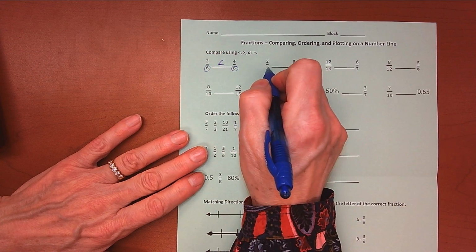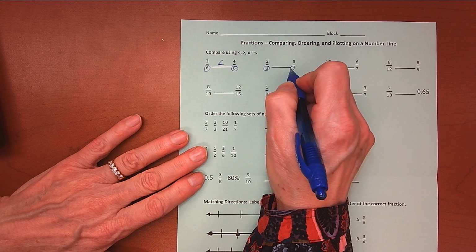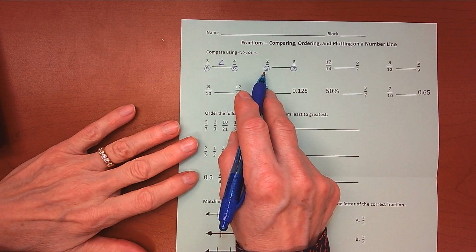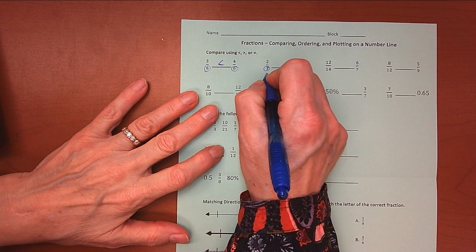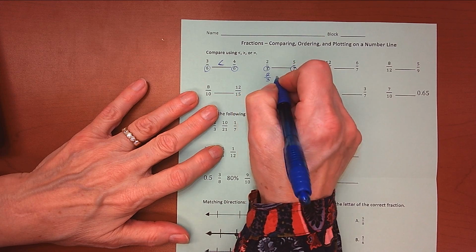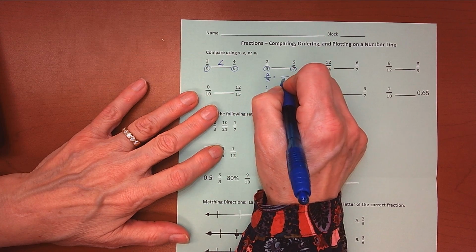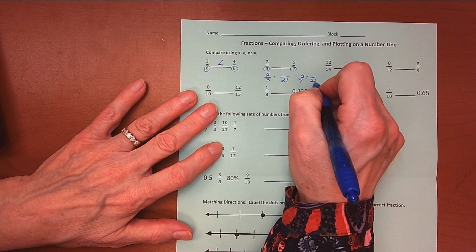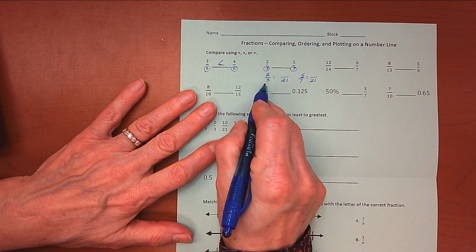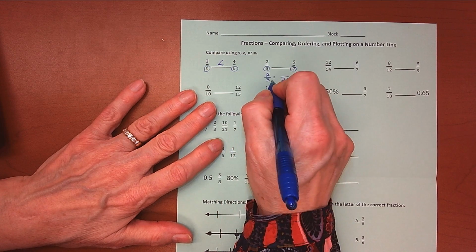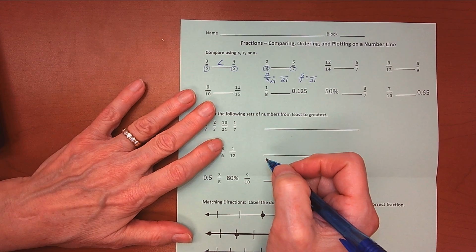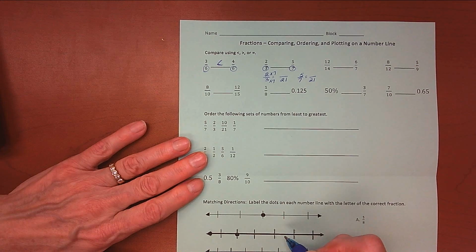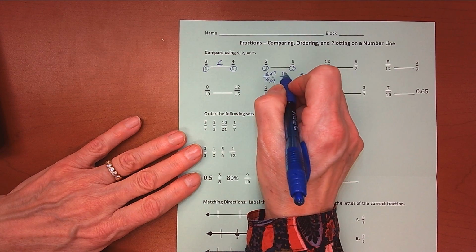Alright, now the next one, I see that I do not have like denominators, and so I need to list my multiples of 3 and 7 until I find one that they can both divide into, and I know that that's 21. So we want to turn this into a fraction with 21 in the denominator, and this into a fraction with 21 in the denominator. In order to change 3 into 21, I want to multiply by 7. Therefore, whatever I do to the denominator, I have to do to my numerator as well. So I multiply my numerator by 7, and 2 times 7 is 14.